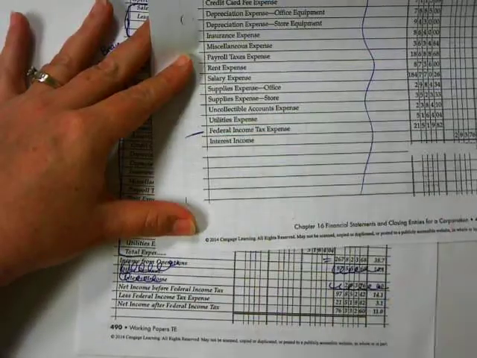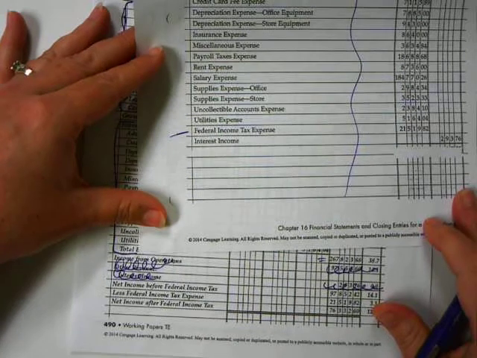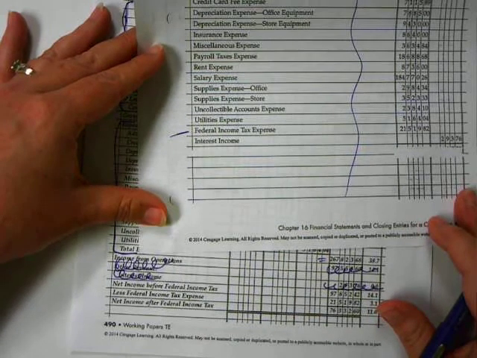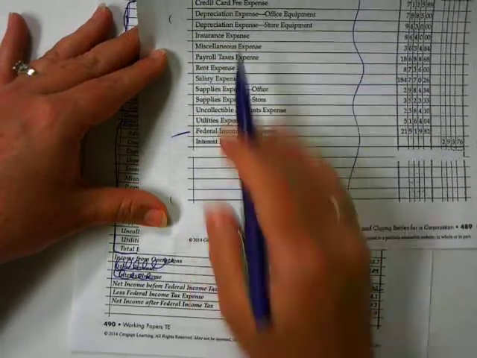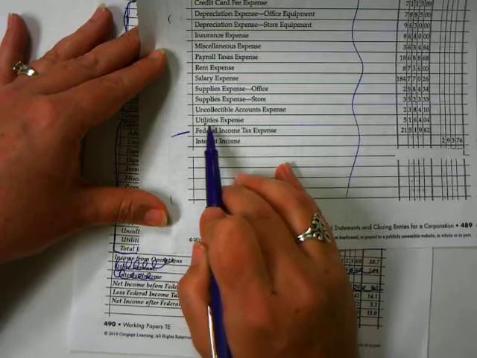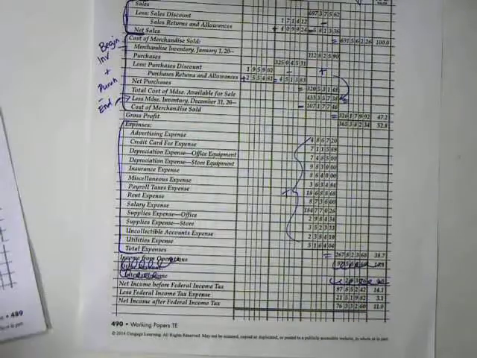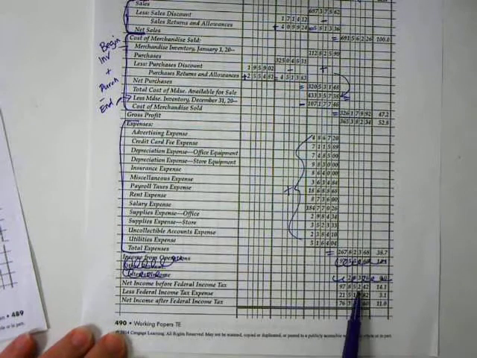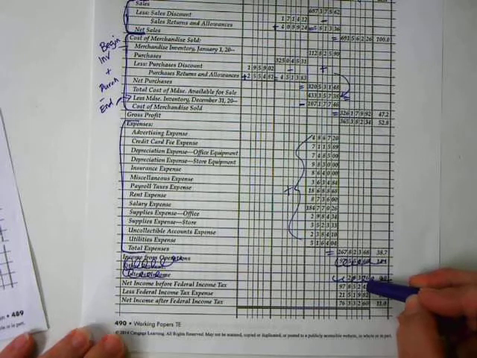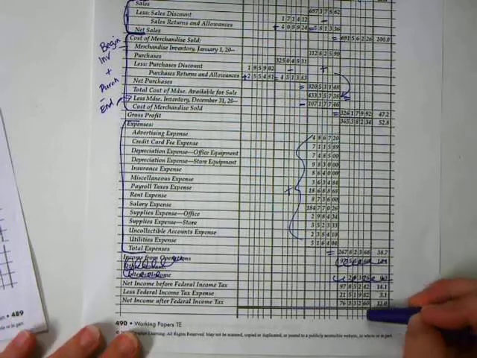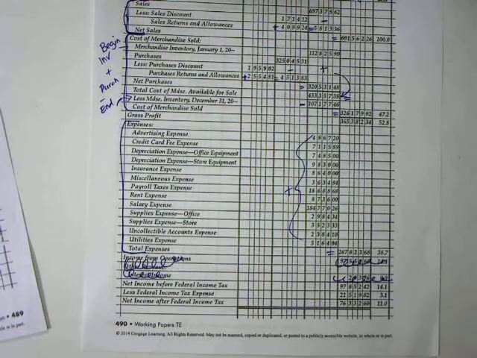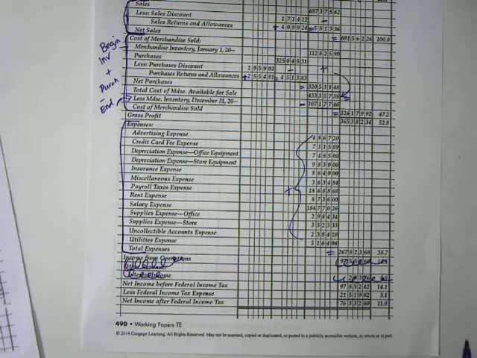So do notice that federal income tax right here, it's going to get its own little section because that's an important thing for people to look at. So stop before you get to federal income tax expense. That's why it's always at the bottom and not really in alphabetical order, okay? Because it's going to have its own special line so we can see what our profit was, our net income before taxes, and what it is after taxes. Okay, we always want to know how much tax we're spending.